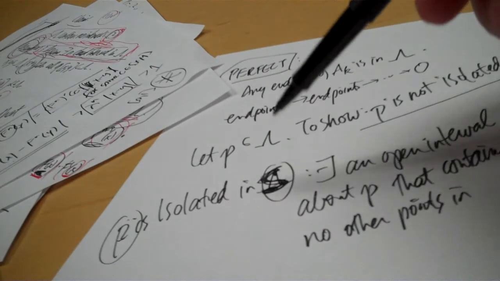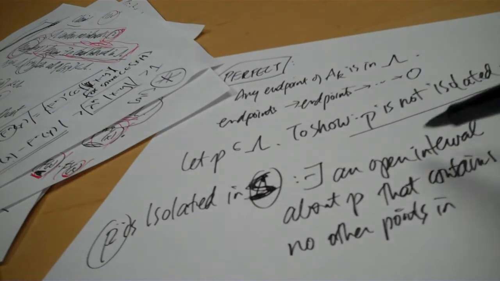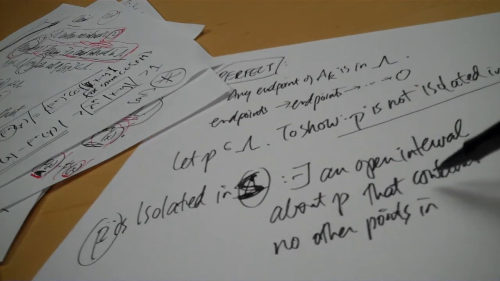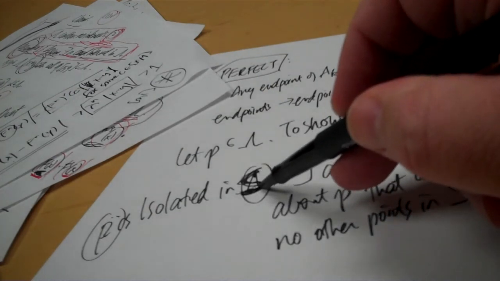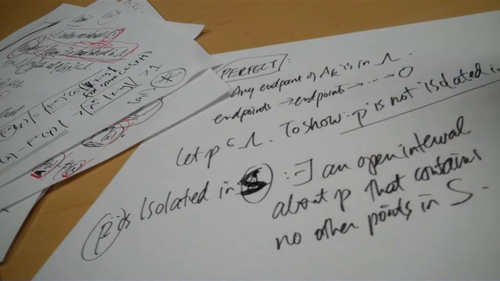A point P is isolated in a set S means that there's an open interval around the point P that contains no other points in the set S. That's why it's called isolated. It's isolated from all the other points in S.